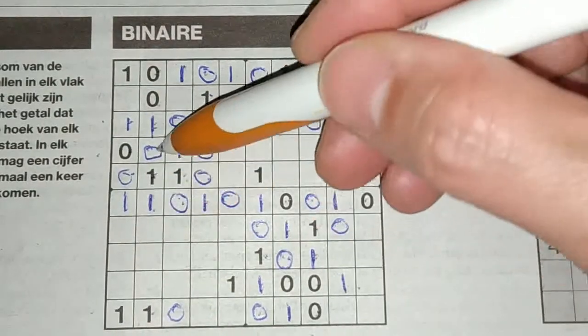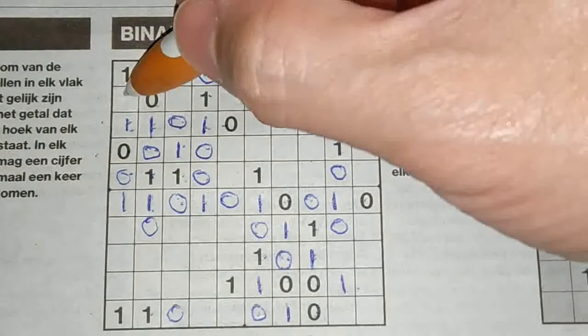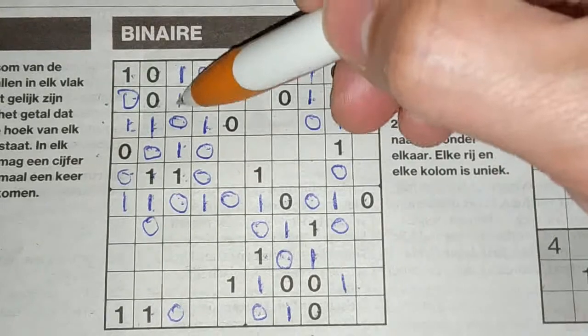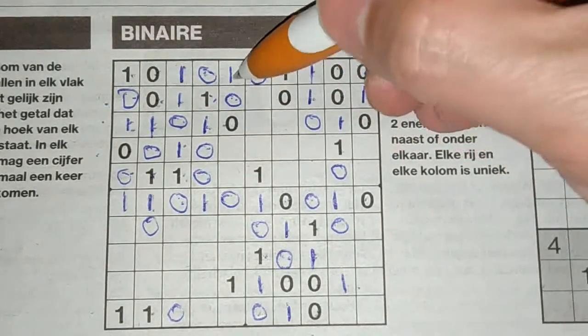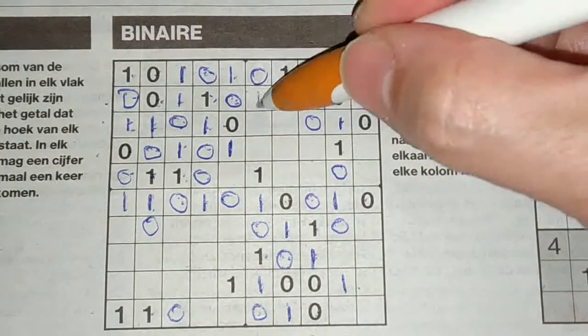Double one, here and O, there and O. Between two ones comes an O. Double O, here and one, there and one. Double one, here and O, there and O. Double O, here and one, there and one. Between two O's comes an one.